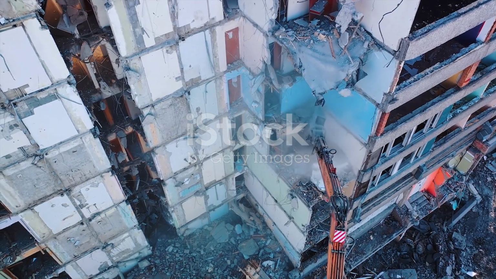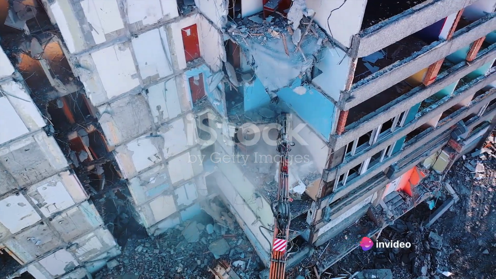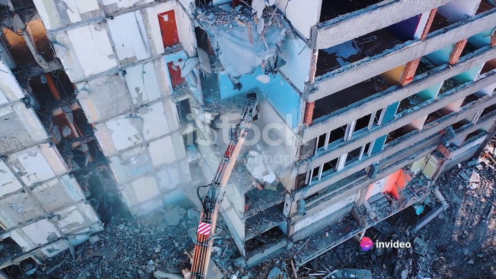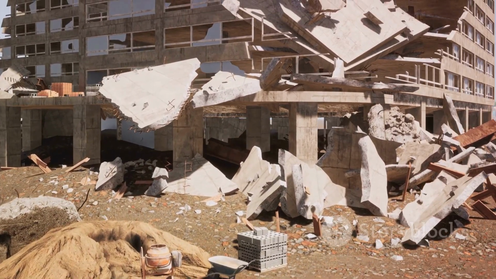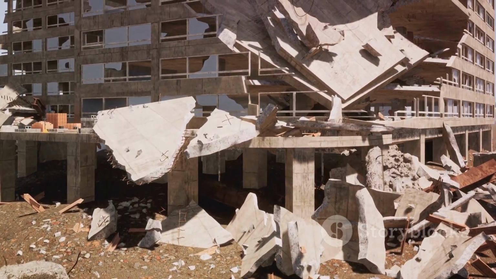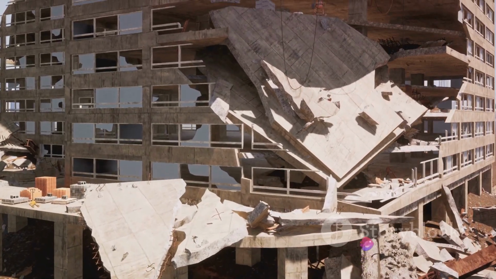Let's talk about earthquakes first. They happen when two tectonic plates grind against each other along what we call a fault line. This grinding causes a release of energy that travels through the Earth, shaking everything in its path. The magnitude of these shakes can range from barely noticeable to catastrophically destructive.